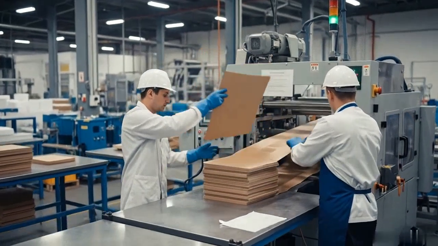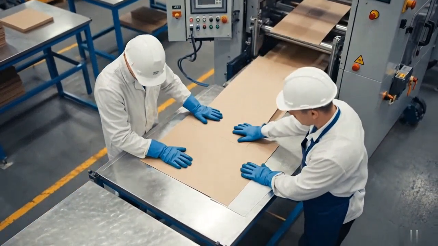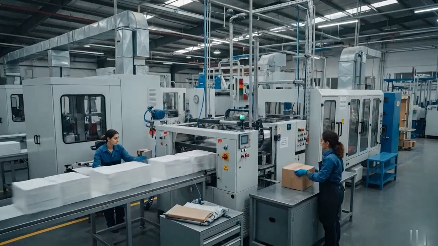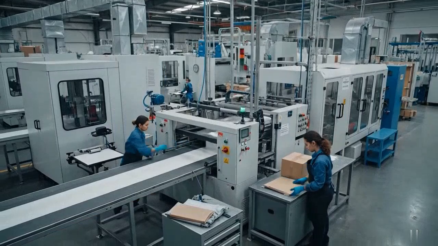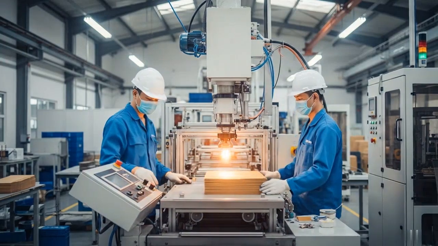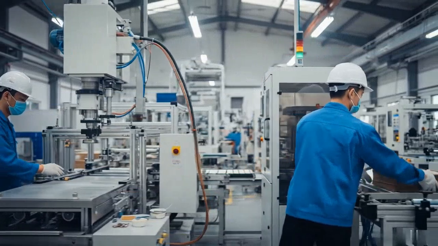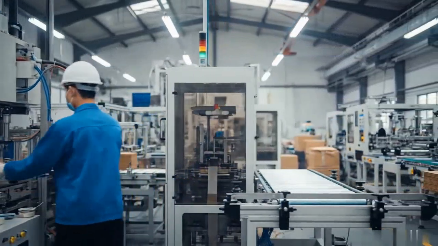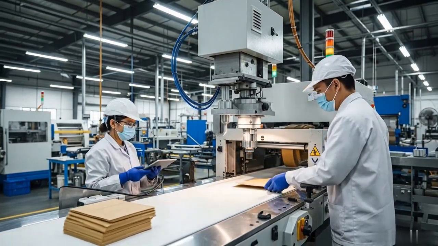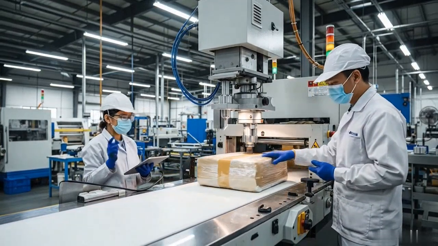Packaging materials are inspected for quality. Packaging materials are packaged for use.